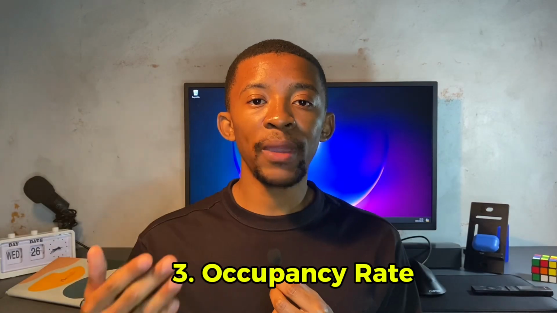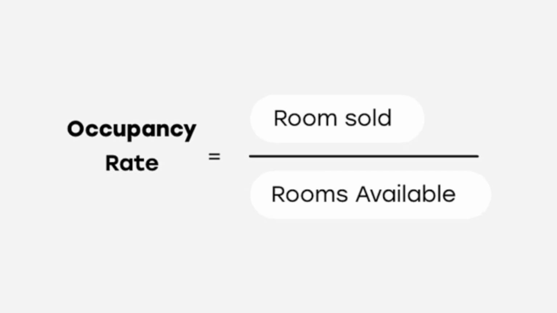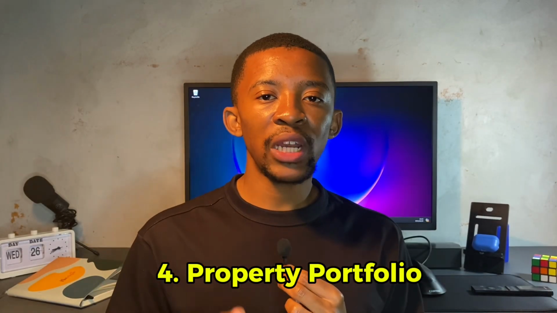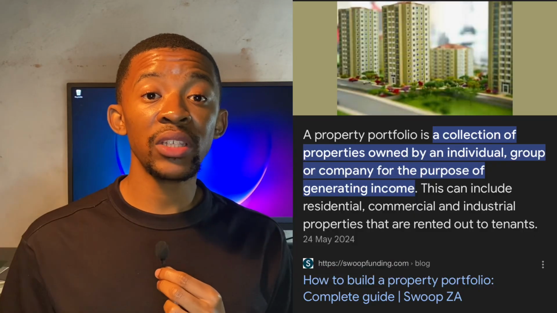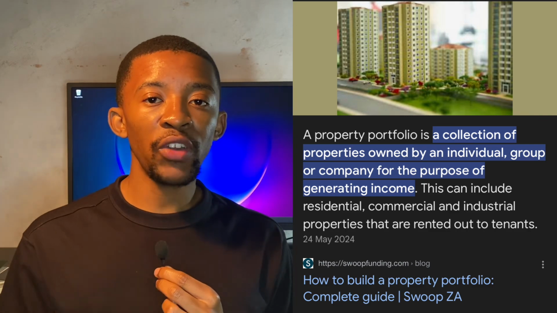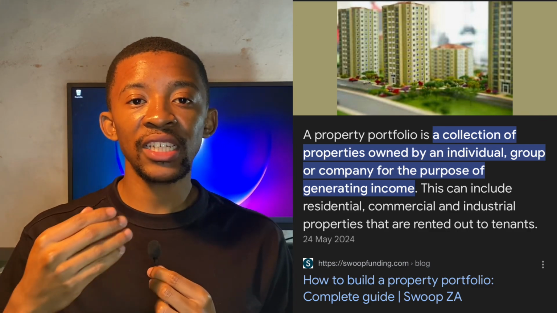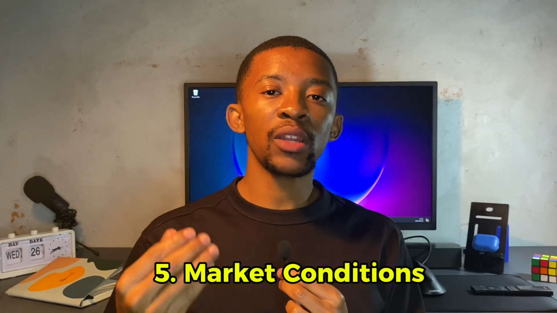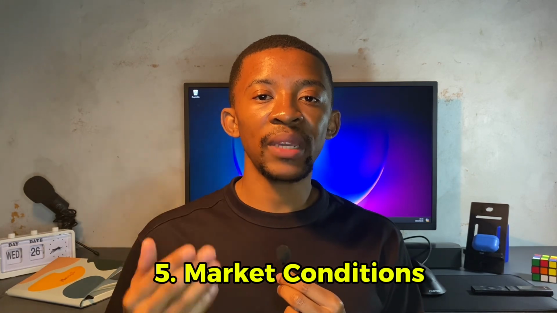Number three is occupancy rate. So high occupancy rates indicate a strong demand for their properties. Vacancy rates can impact revenue and profitability directly. Number four is property portfolio. So evaluate the quality, location, and diversity of their property portfolio. A diverse portfolio across different sectors such as retail, office, industrial, and geographies can mitigate the risks. And number five is market conditions. So consider the current economic environment and interest rate trends, since REITs are sensitive to interest rate changes.